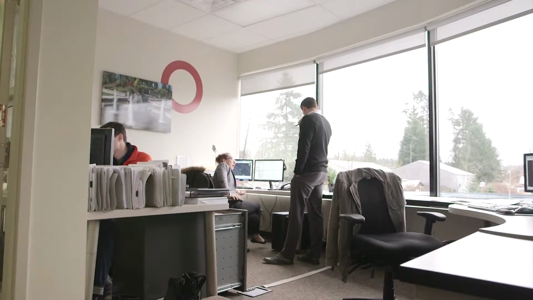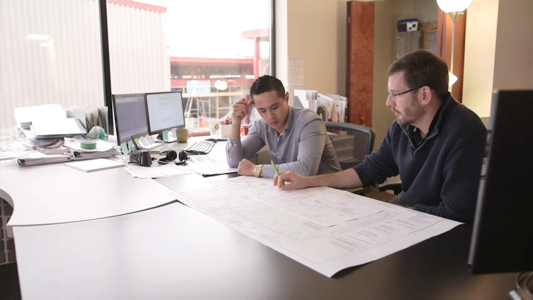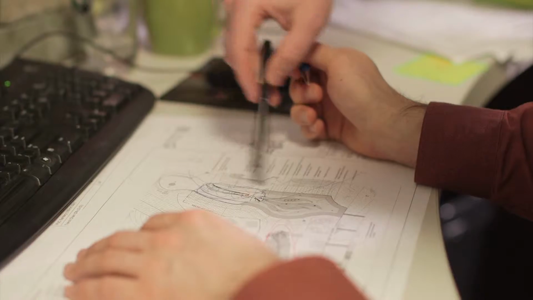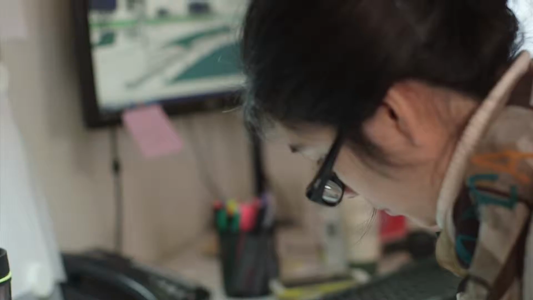We're a fully integrated team, which is pretty rare to see. Our landscape architects work directly with our civil engineers on a day-to-day basis. We have people with specific areas of expertise in civil engineering, in lighting design, parks development, and graphics.